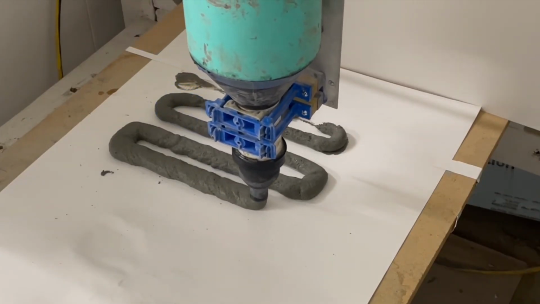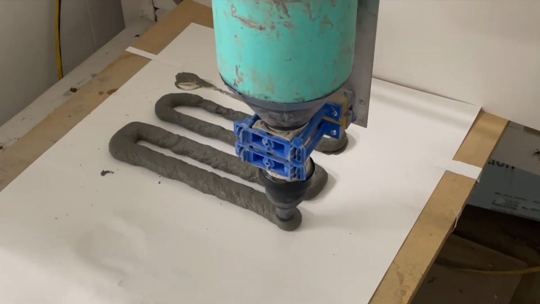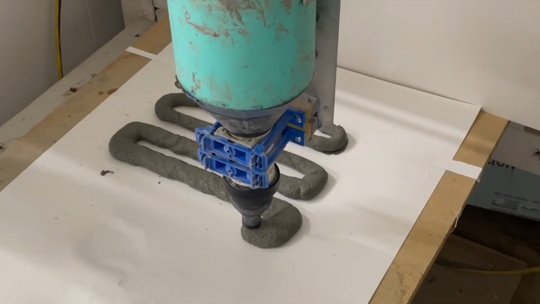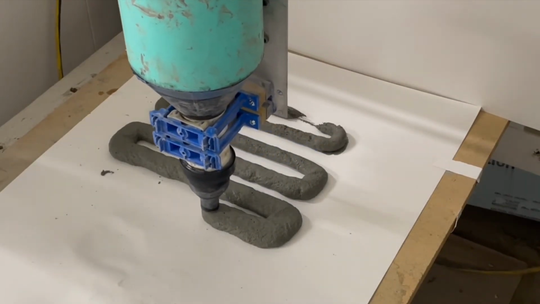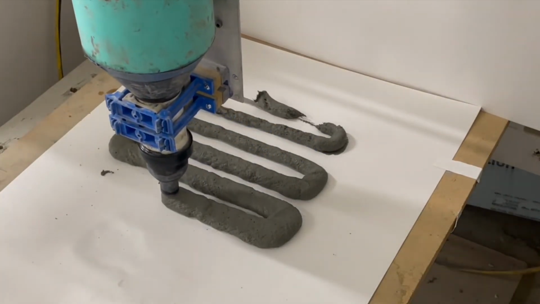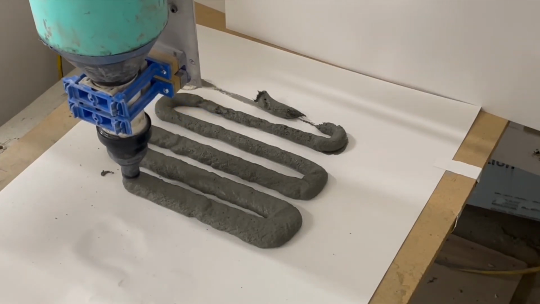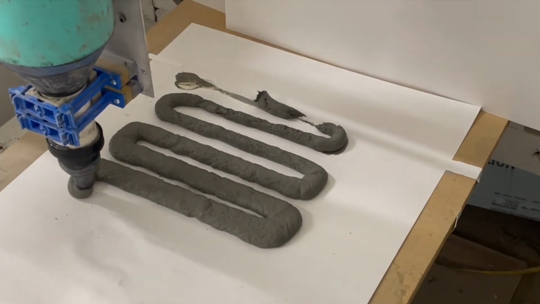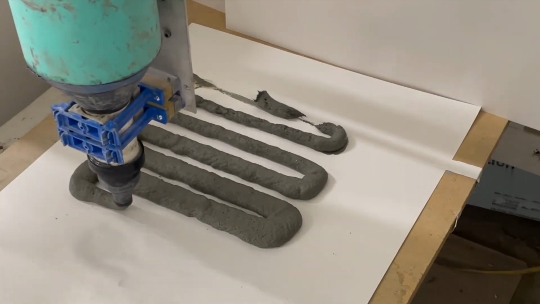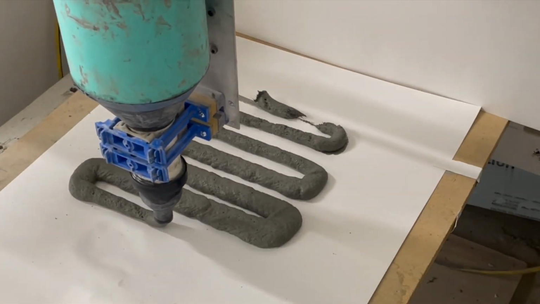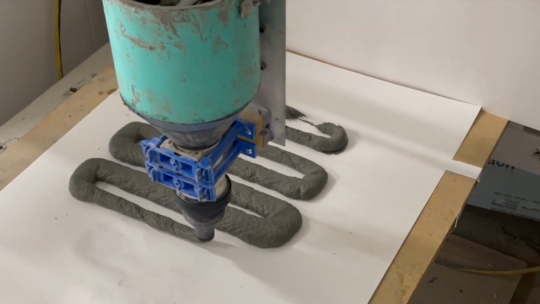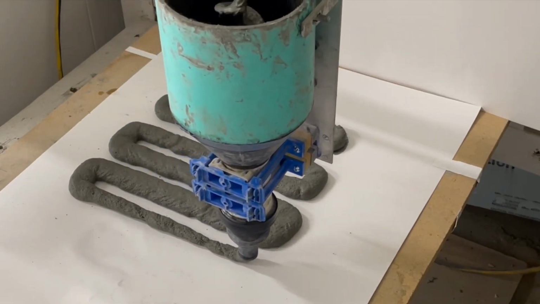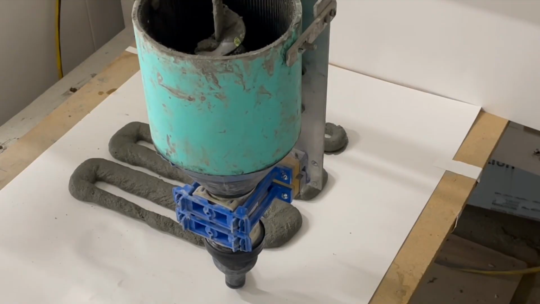In summary, a successful 3D printing requires an extrudable material. The material parameters and the process-induced parameters have a significant effect on extrudability. So optimizing the extrusion process requires a good understanding of the material flow behavior in the extruder and the link between the process-induced parameters and the material properties.